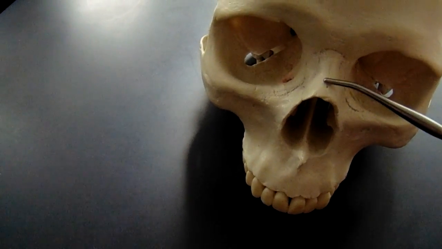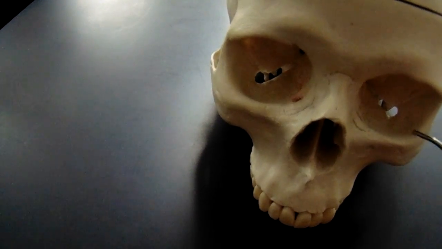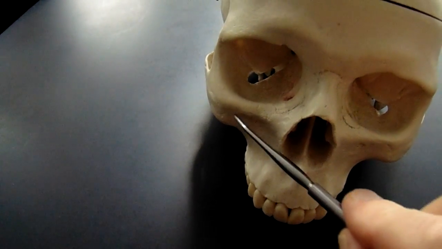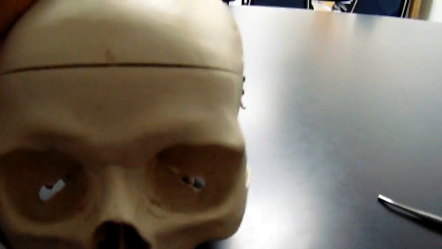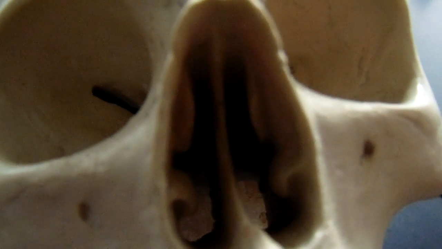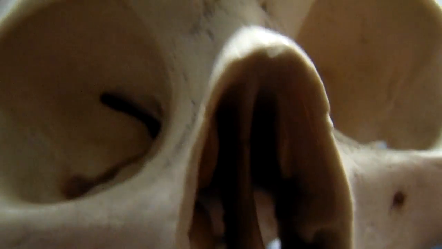Like I said, you got the nasal bone. Here's the cheekbone. It's called the zygomatic bone with a Z. Zygomatic bone. And here's the zygomatic arch right here. See that? The zygomatic arch. Okay. So here's that deviated septum right there, which is the perpendicular process of the ethmoid bone.